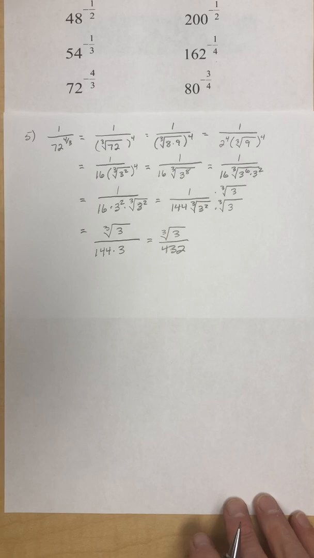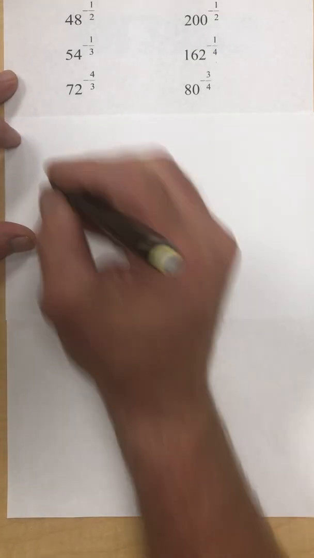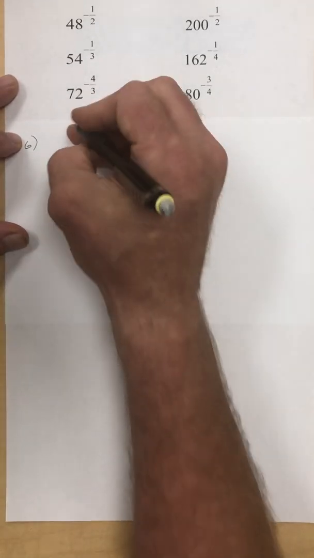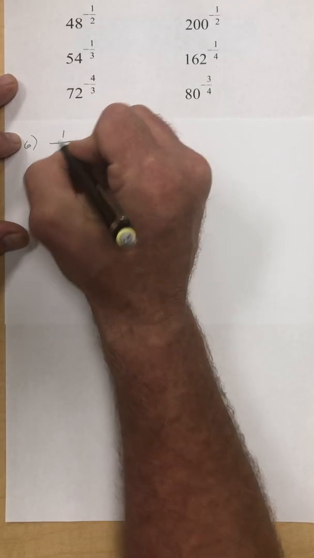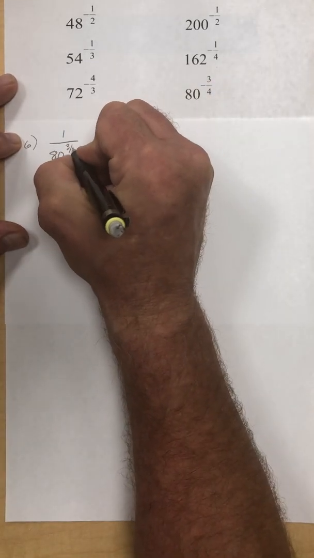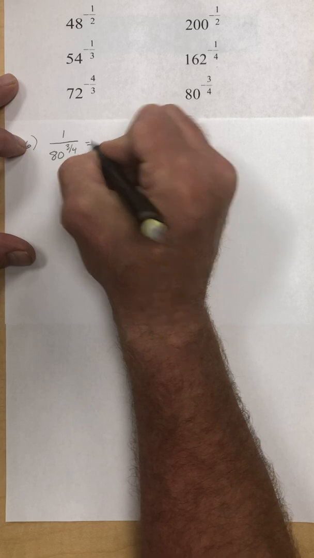All right, let's see what we get on this next one. I might need a little bit more space. Okay, so let's see, we started off the last one. So that is 1 over 80 to the 3/4 power. Okay, that's good.